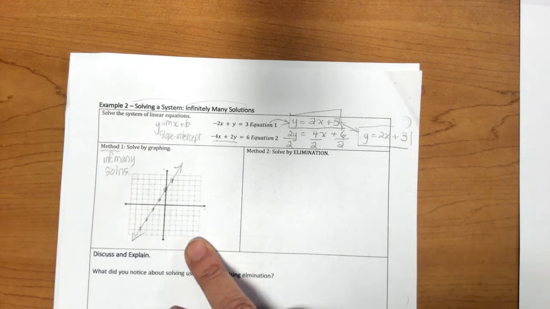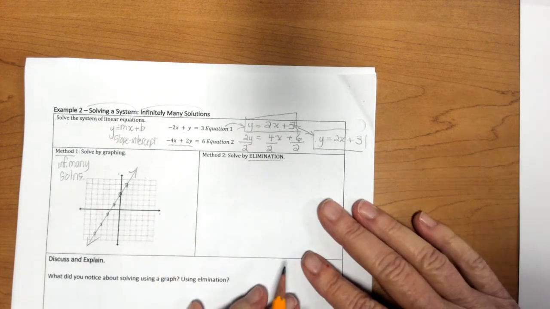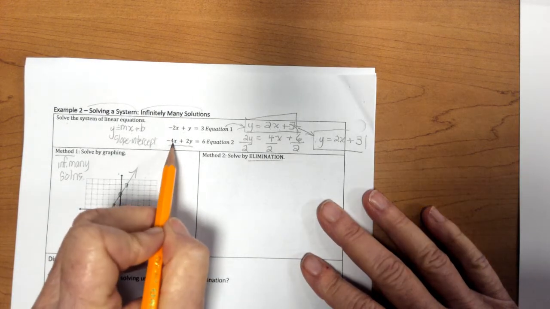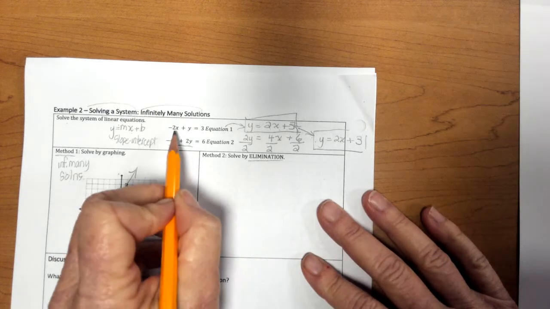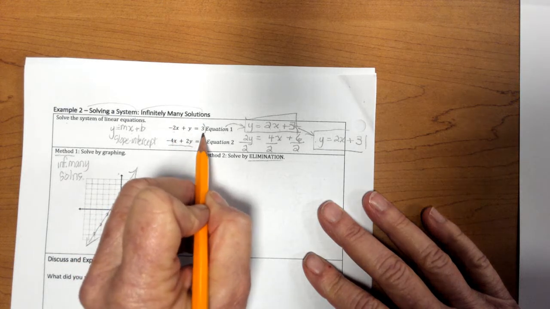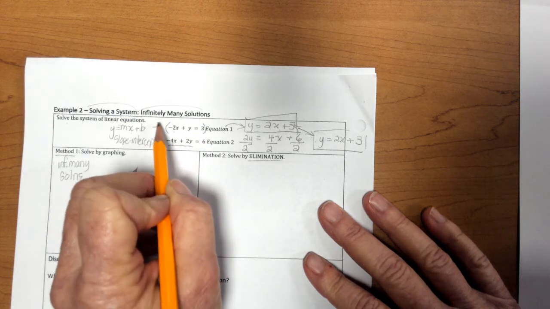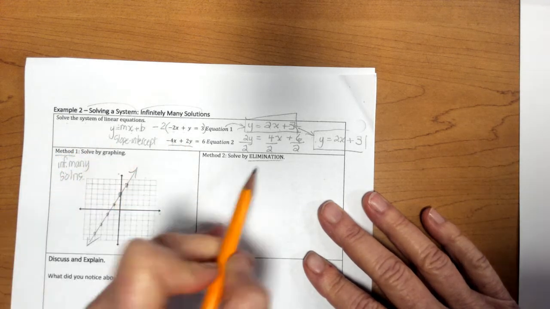Okay, that's by graphing. So now let's look at eliminating. So I'm going to go ahead, take a look at what I've got up here, and I'm going to notice that if I were to multiply this whole equation by negative 2, remember I want to eliminate.